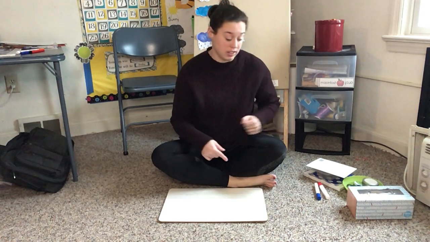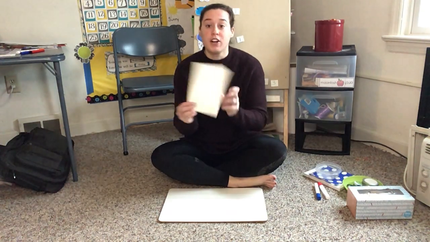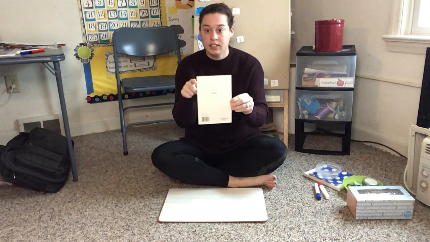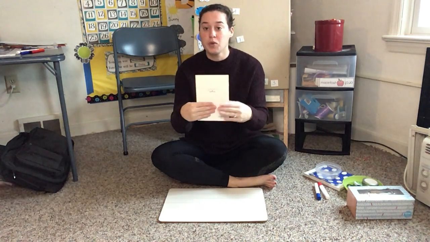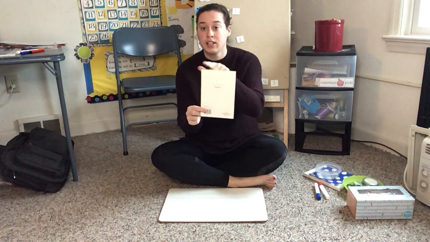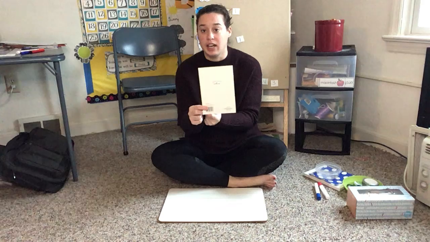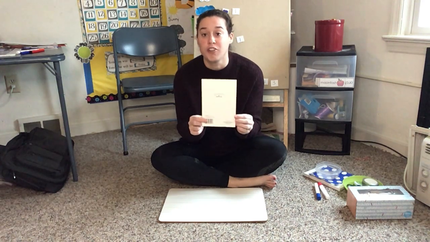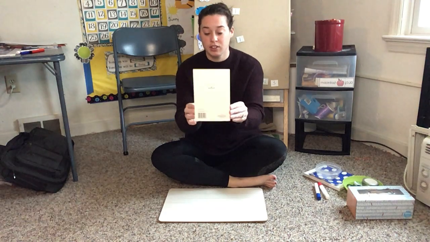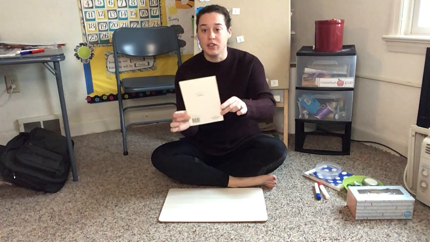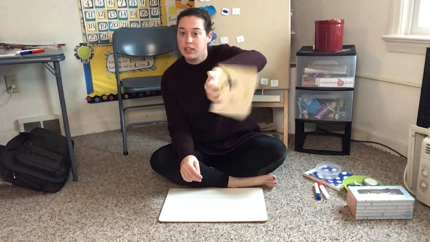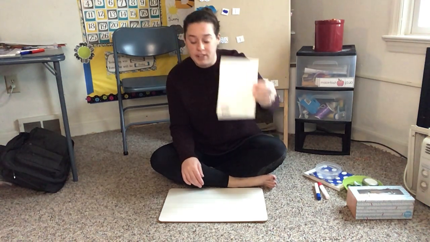So let's get started. The first object that I have is in the shape of... it's not a square because its two sides are longer than these two sides. So that makes it a rectangle. Can you say that with me? Rectangle. Good job. So we have a rectangle. This is a card, okay?